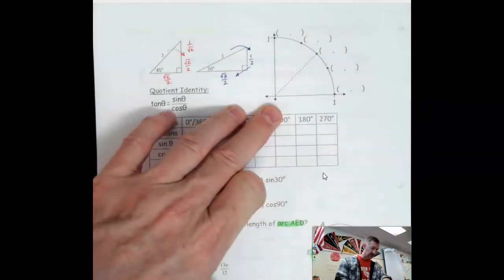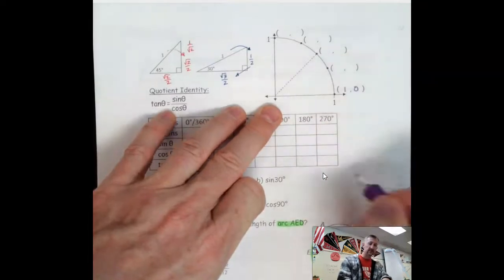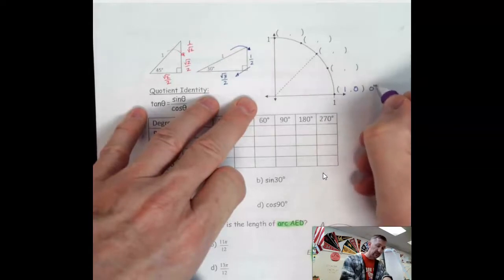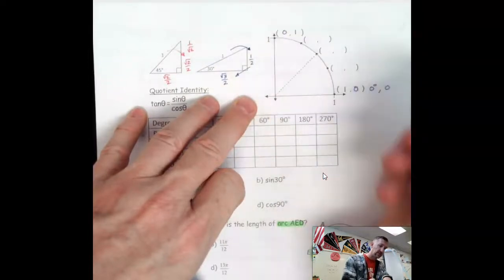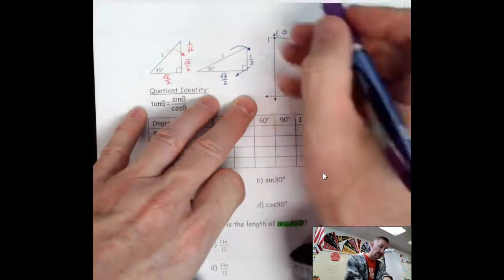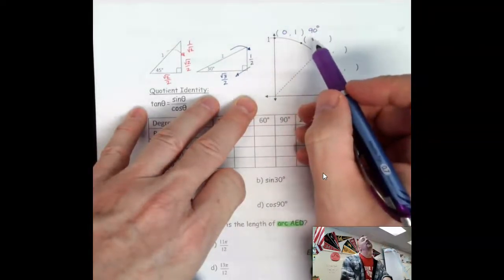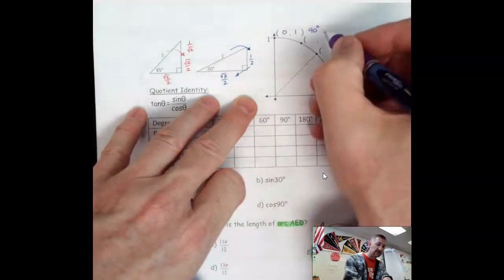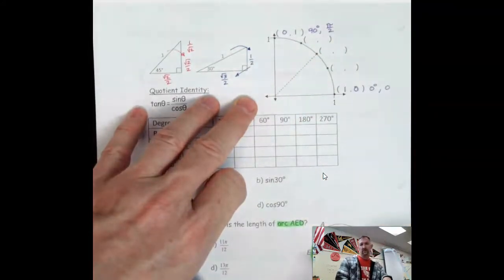So starting off here, that's going to be 1, 0. So that should be pretty obvious to everybody. And that's for 0 degrees and 0 radians. And if we come up here, this is 0, 1. And that's for 90 degrees. And if we want to switch that to radians, remember that I said that pi equals 180. So 90 is half of 180, so that would be half of pi, or pi over 2. So those two should be pretty easy.